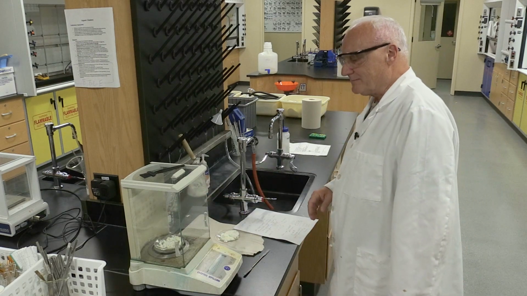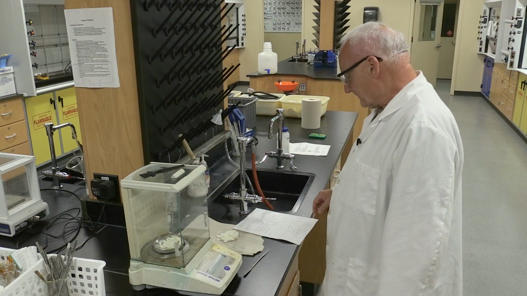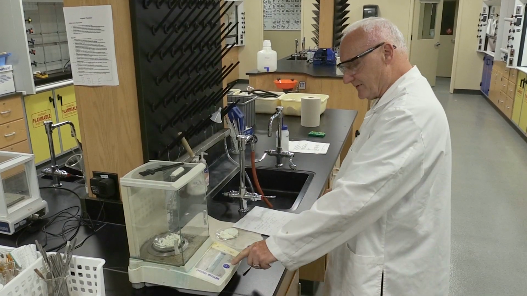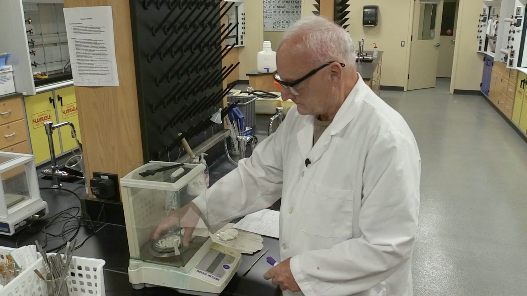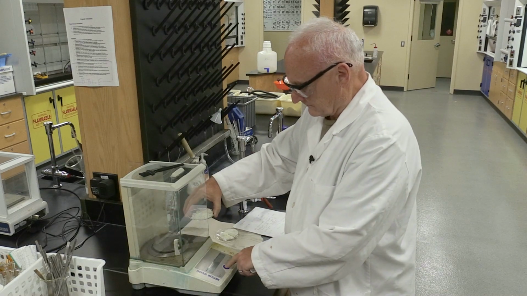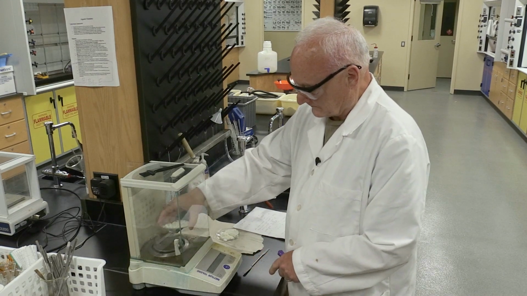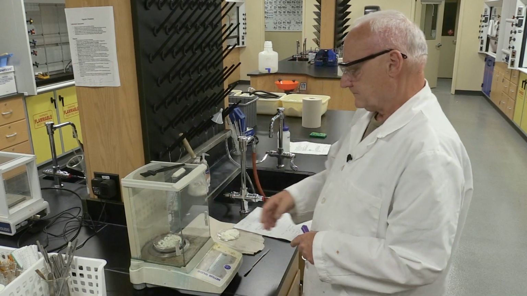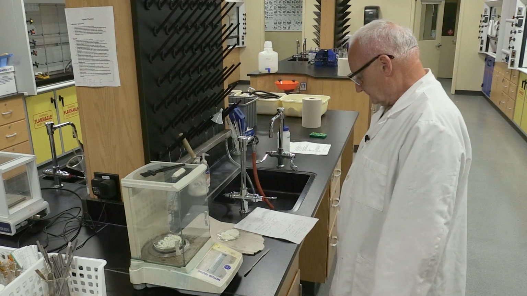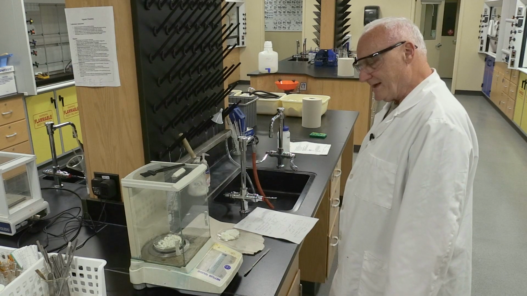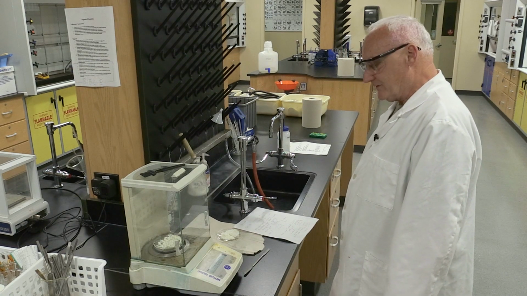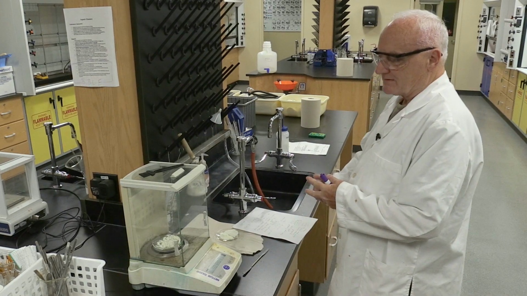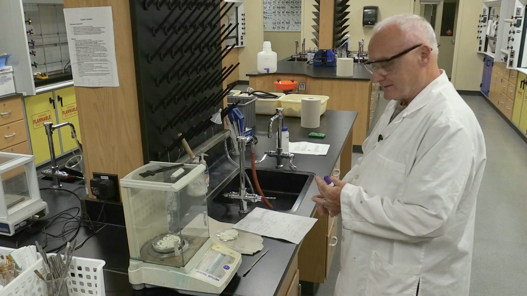Now, part B was removed from the oven, and we have a mass of 48.3805 grams. That's the weight of the watch glass, plus the filter paper, plus the product.